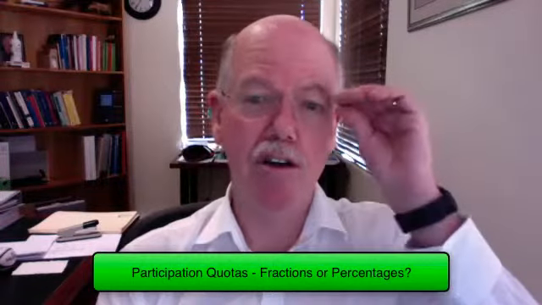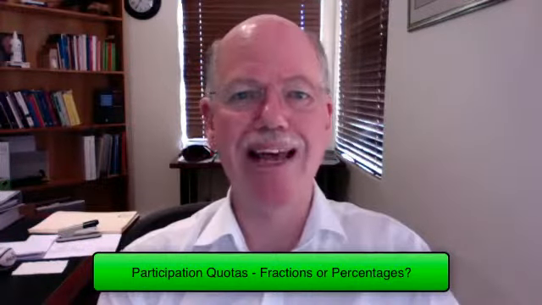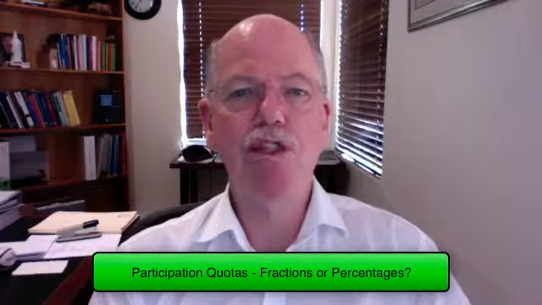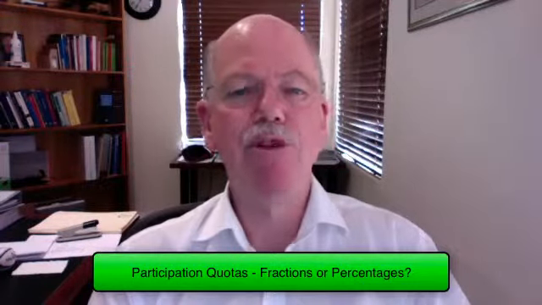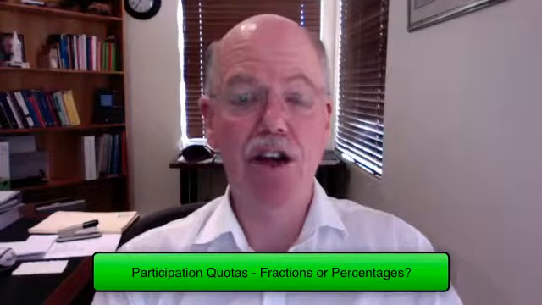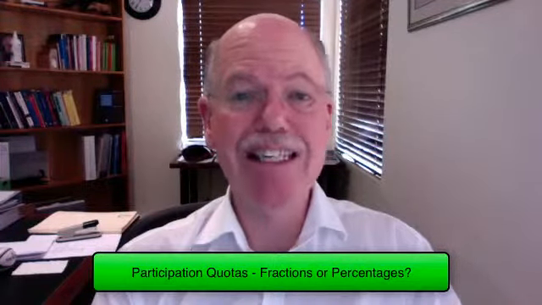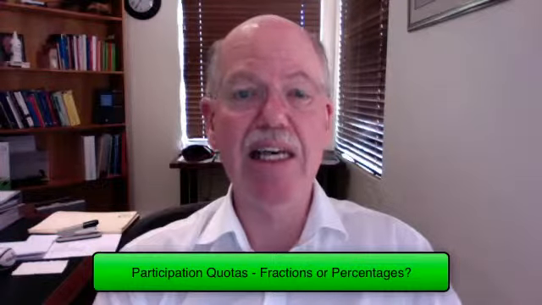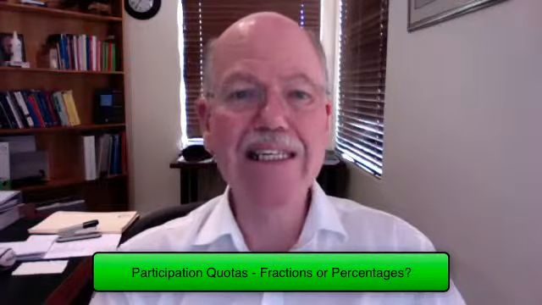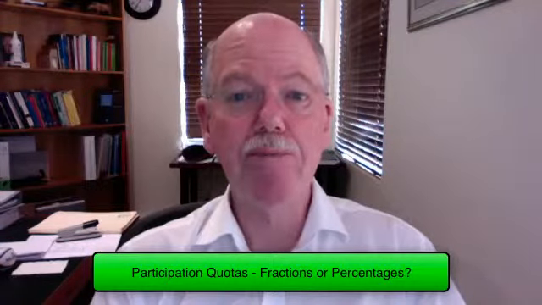Today I'd like to speak to you about the representation of participation quotas. Some schemes have participation quotas shown on the last page of their sectional plans as decimal fractions. Here you will see them with 3 decimal places and with all the PQs totaling 1. Other sectional plans show their participation quotas as percentages with 4 decimal places, and when you add them all together, totaling 100. Why is this, and what, if anything, should you do about it?